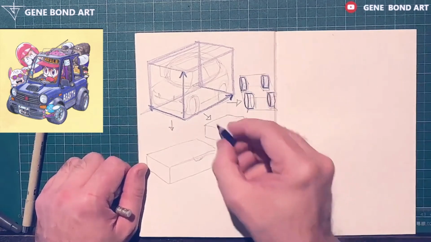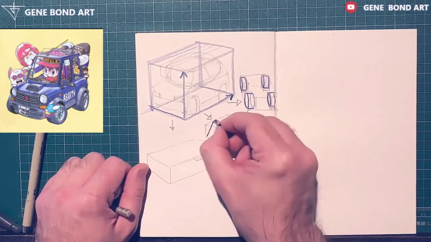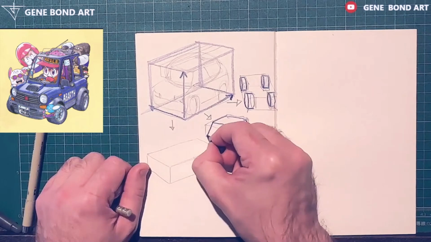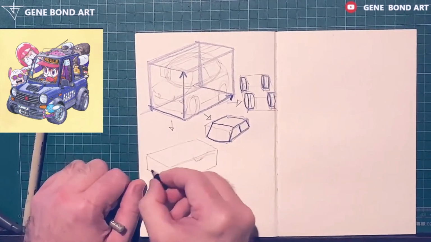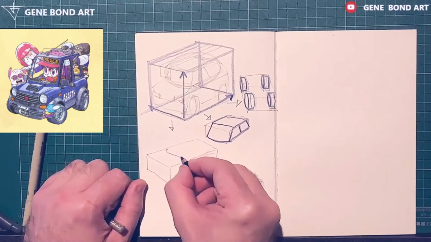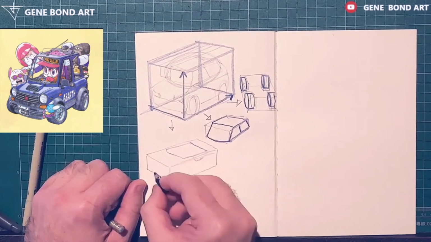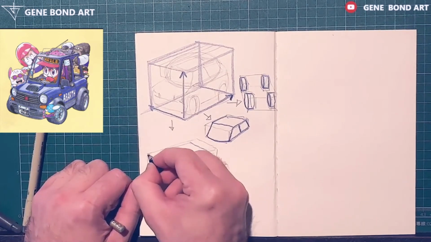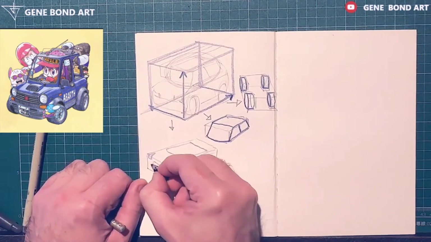So we have the wheelbase, then the tumble dome or greenhouse, and the main body here. Here there can be different kinds of front light, bumper and stuff.